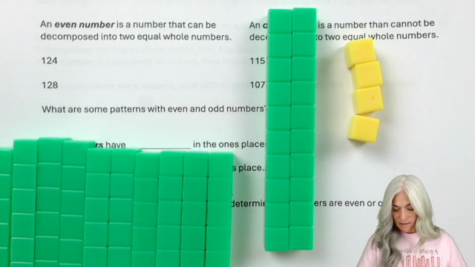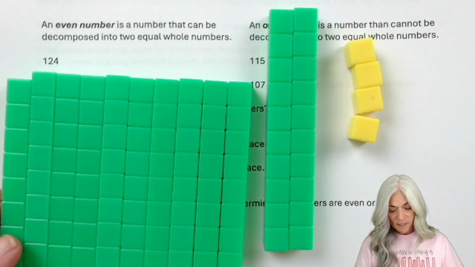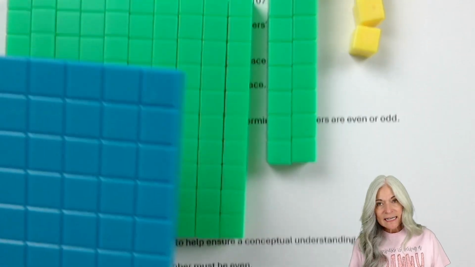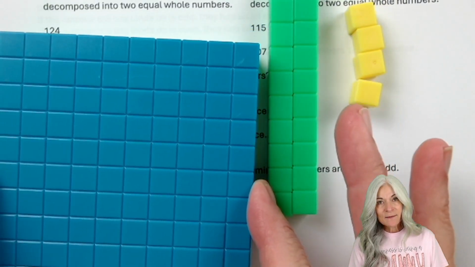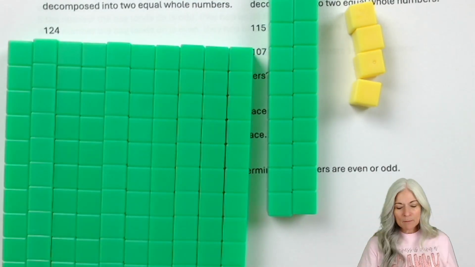Okay, all of these are great opportunities to go back and reinforce some prior learning because we can show them how, look, 10 tens is the same size as 100. Now I can split those apart.